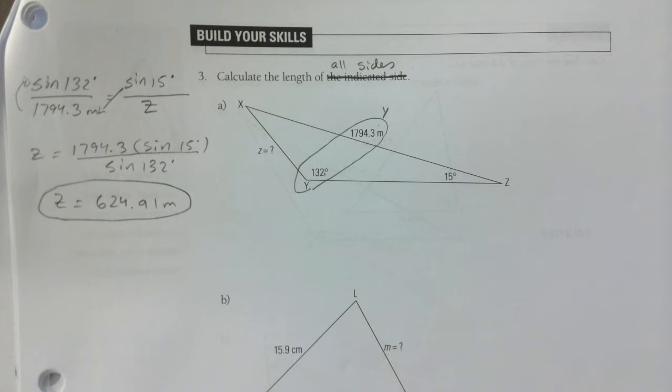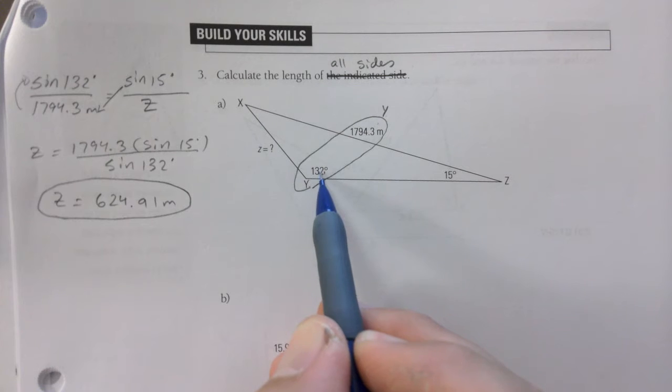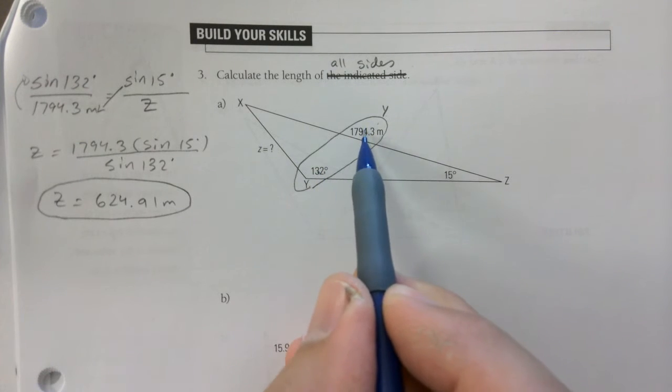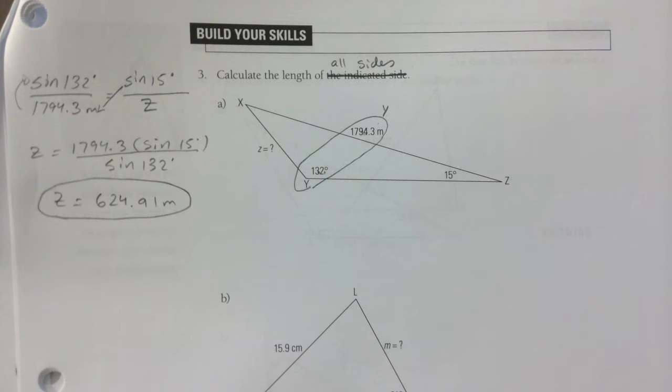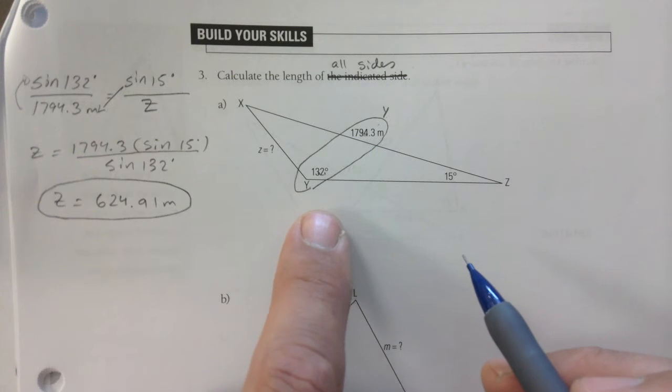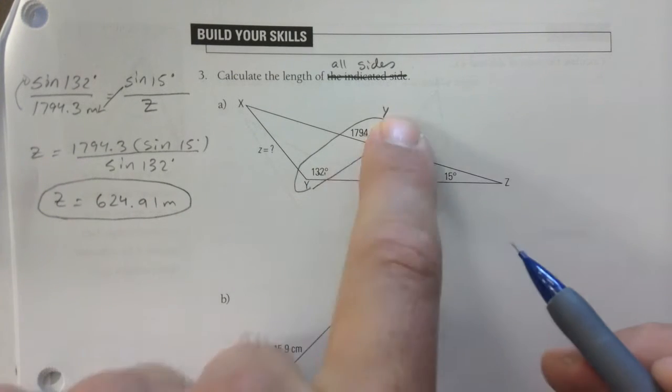And just keep in mind, the largest angle is 132 here. So this should be the longest side by far. You shouldn't get anything that's bigger than 1794. All right, moving on. I'm going to start with this pair again.